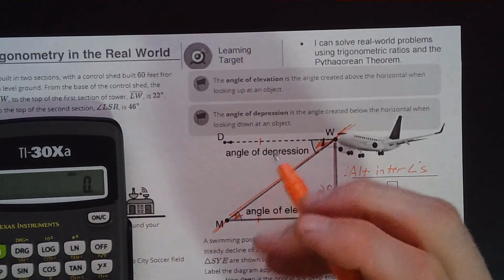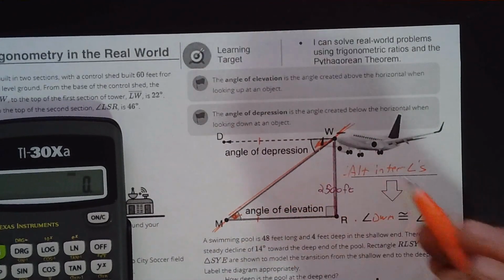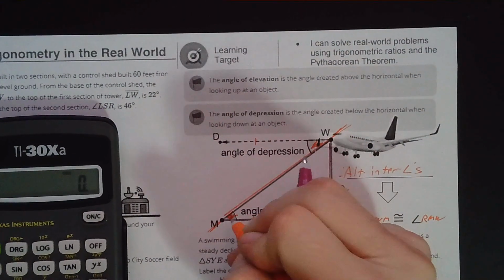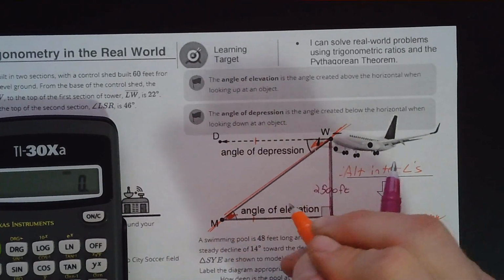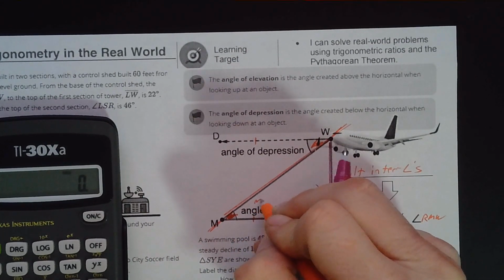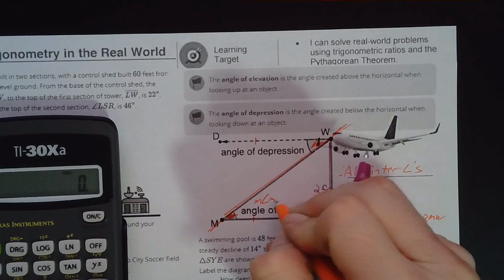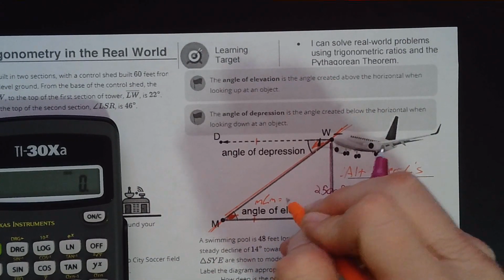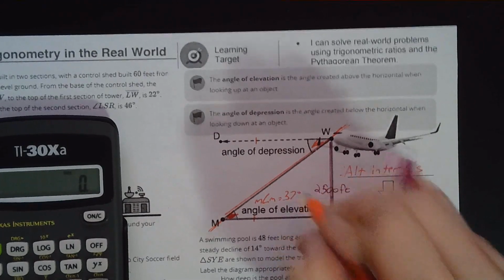Well, if we're talking about that measure of this angle, how would you set this up? Well, let's say we would also need to know the measure of angle M. We'll say the measure of angle M equals 37 degrees.